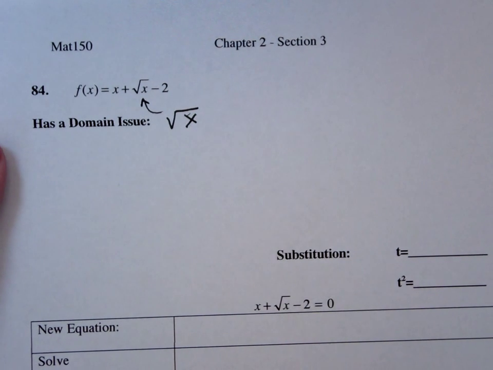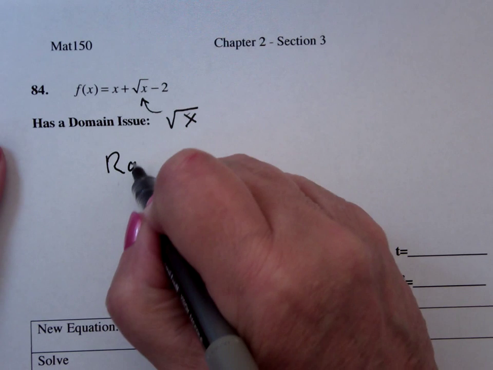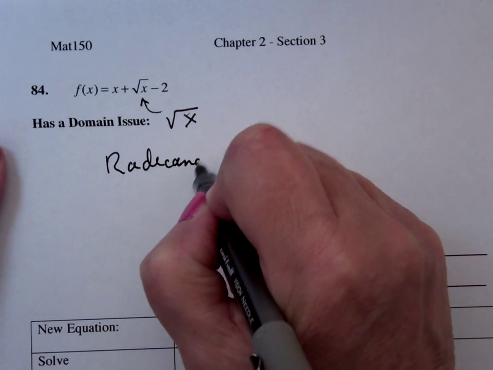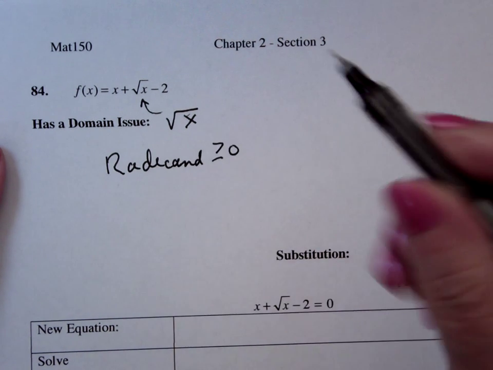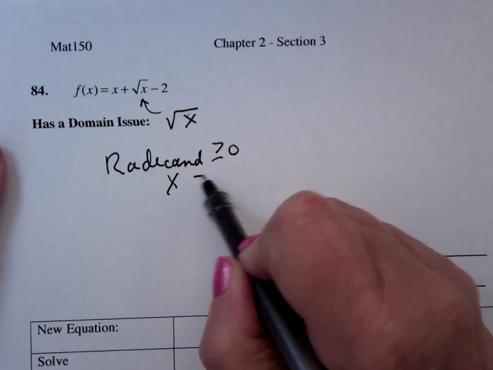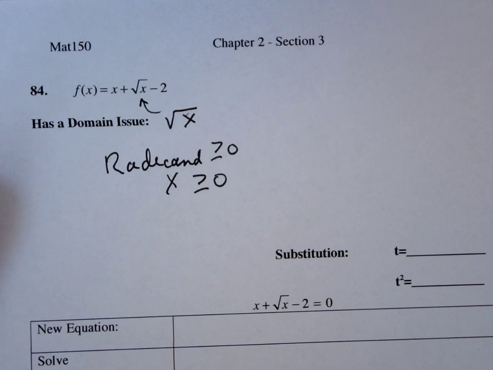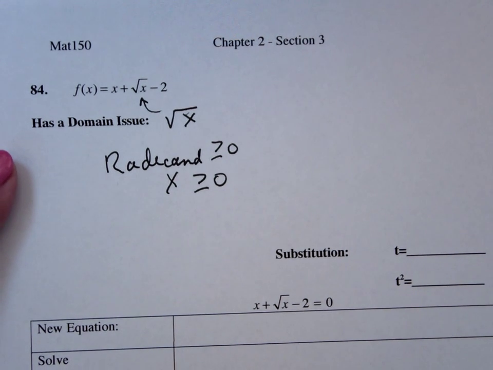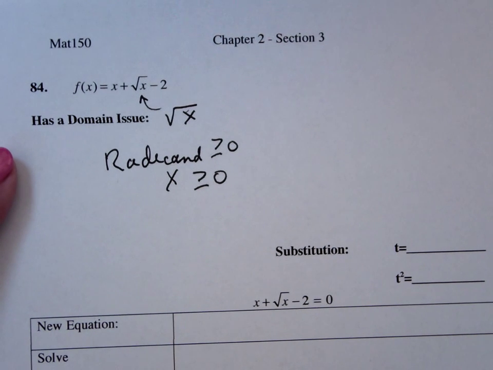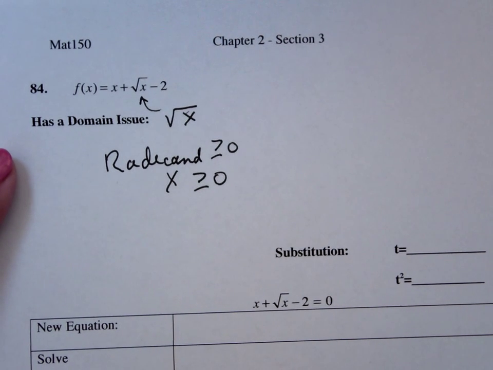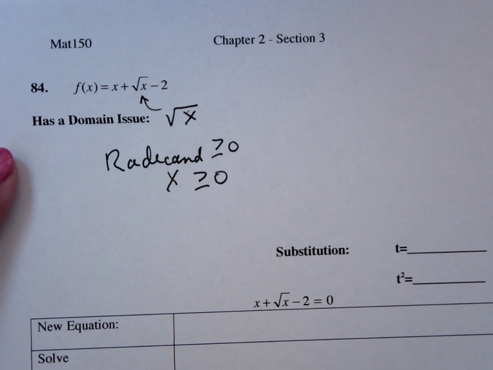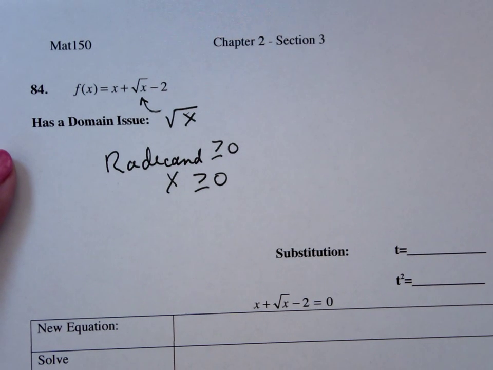What do we know about the square root of x? Well, the radicand must be greater than or equal to 0. The radicand is x, must be greater than or equal to 0. So that says x values I come out with had better be positive, because it doesn't make sense in the original problem. Because remember, I'm changing variables now, and I'm going to change it into a quadratic equation. The solution to any quadratic is all real numbers.